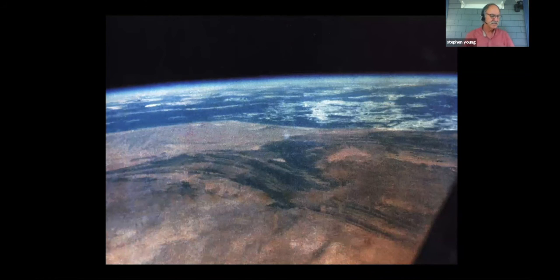And this is 1962. This is an image that John Glenn took, and it is over the Atlas Mountains in Morocco. The rocket left Cape Canaveral and headed over the Atlantic Ocean. And as he went over Northwest Africa, he pulled out his camera and took a picture.